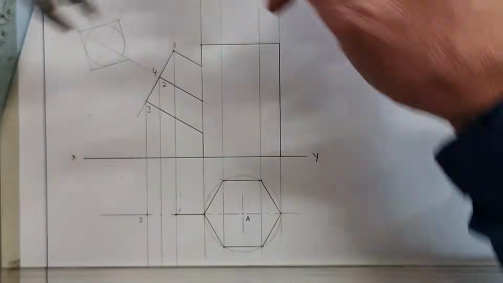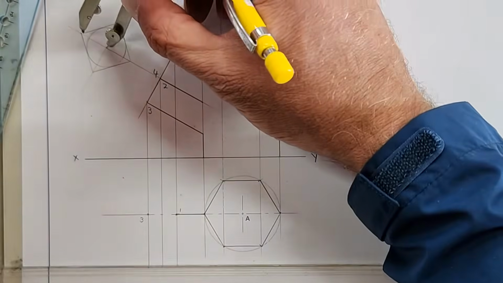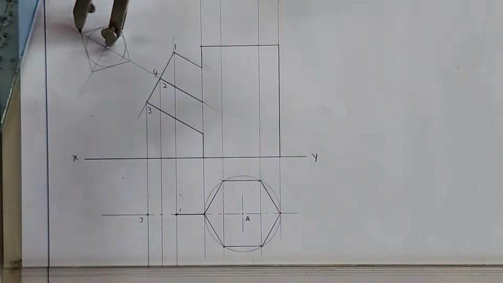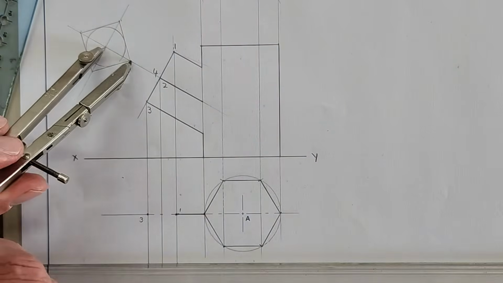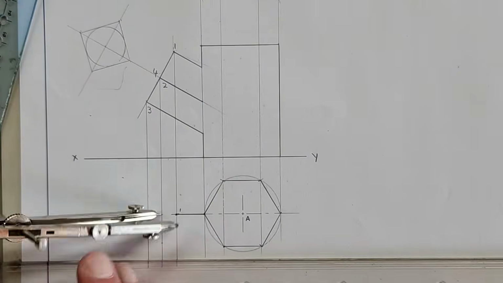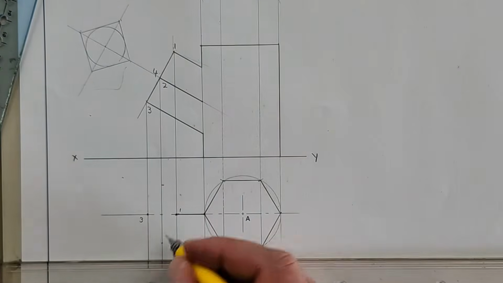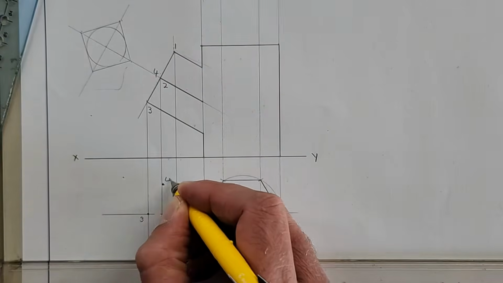And I'm going to use this auxiliary view here from the center to the side. Okay? That distance there. This one and that one. And so this becomes my 2, 3, and 4.